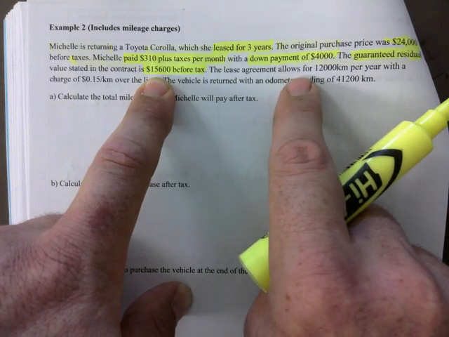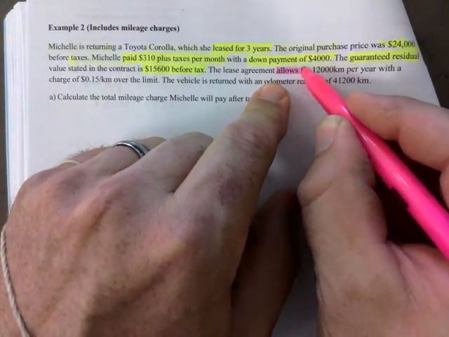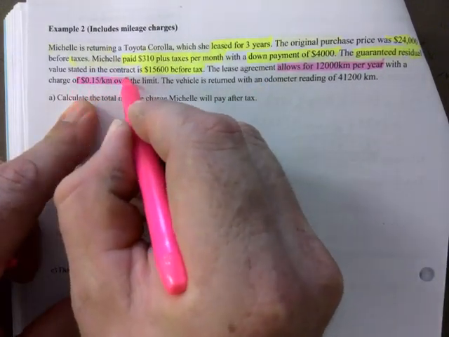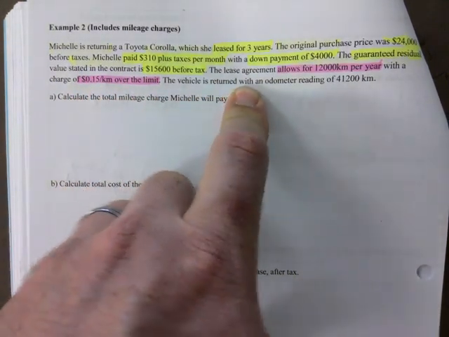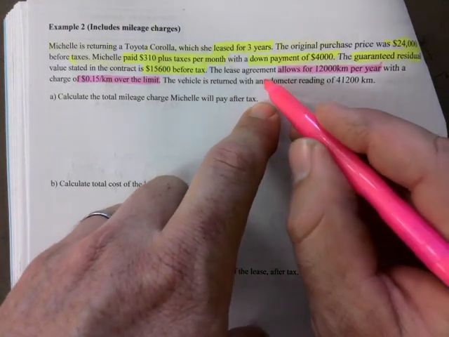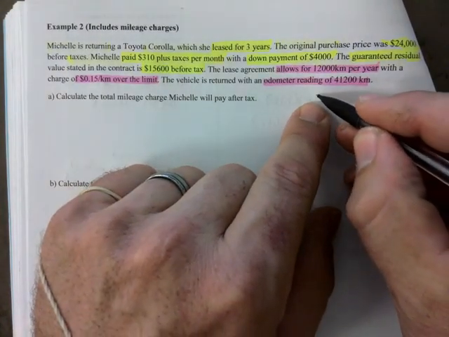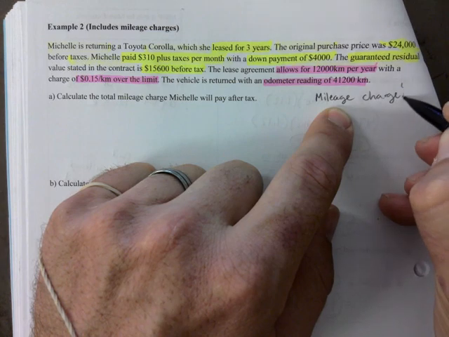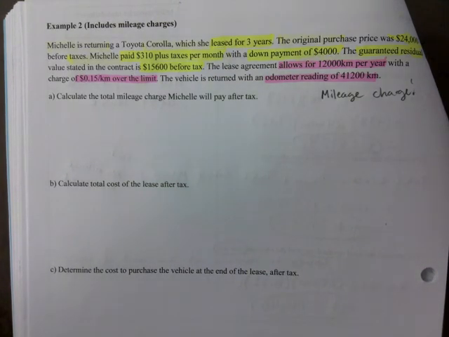The lease agreement allows, watch this, I'm going to use a different color because this is different. It allows 12,000 kilometers per year with a charge of 15 cents per kilometer over the limit. The vehicle is returned with an odometer reading of 41,200. Hint, hint, right? There's a mileage charge. Exclamation mark, right? So this is also the biggest reason I would suggest don't lease, not just because it ends up costing you more, because you pay mileage.